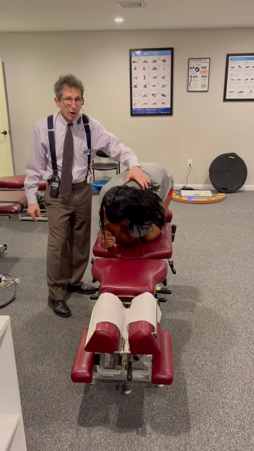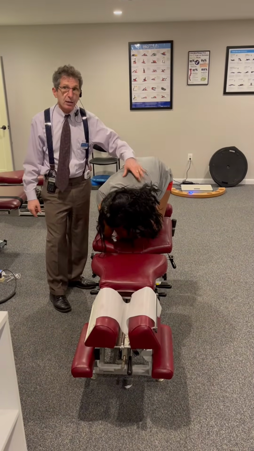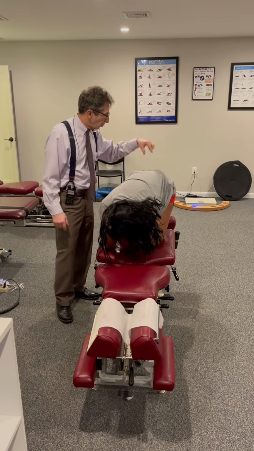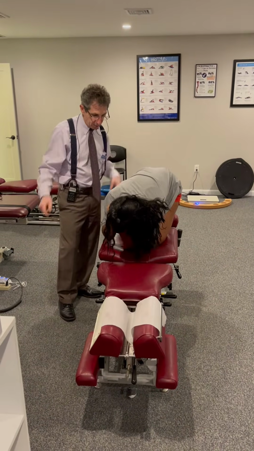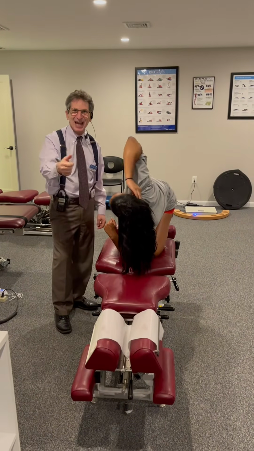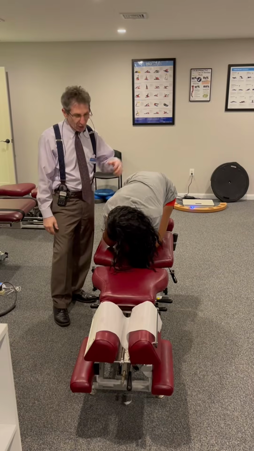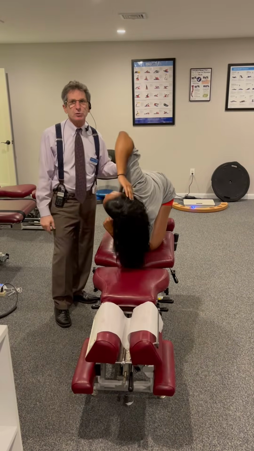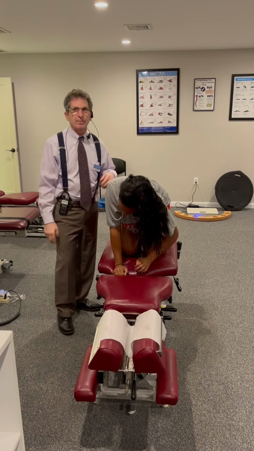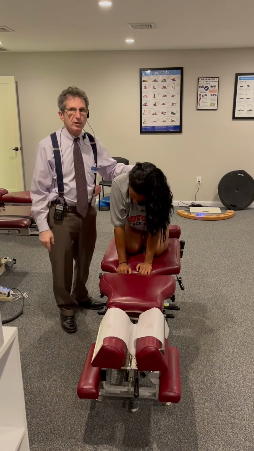Her problem with her upper back wasn't in her upper back. It was in her pelvis. Came in with pain here, lack of mobility here. We had to fix this to fix that. Rotate up and see what happens. Dynamite, okay? Normal on both sides. So that's the thoughtful approach to restoring thoracic spine mobility and function. The problem's not always where the pain is.